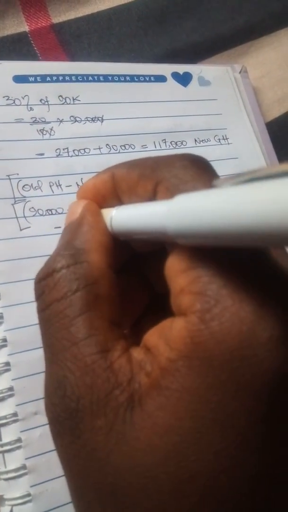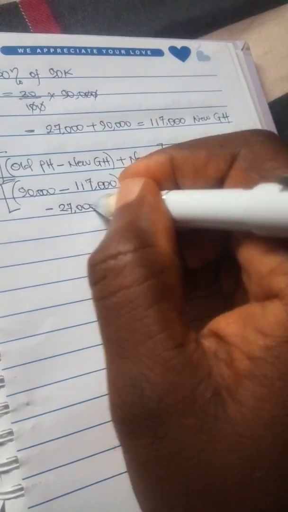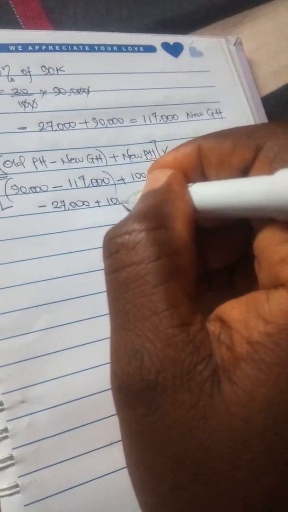Now 90 minus 117, I want us to get that correctly. 90 minus 117,000 is equal to minus 27,000, plus 100,000.